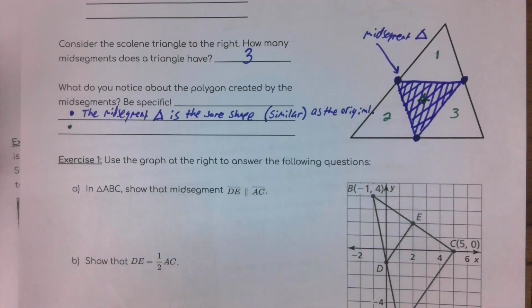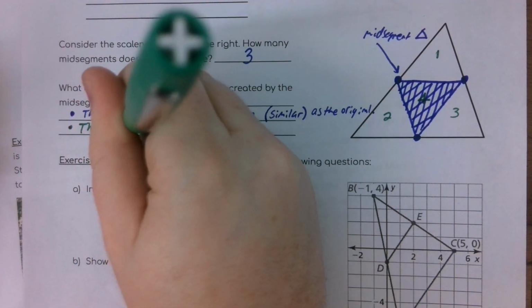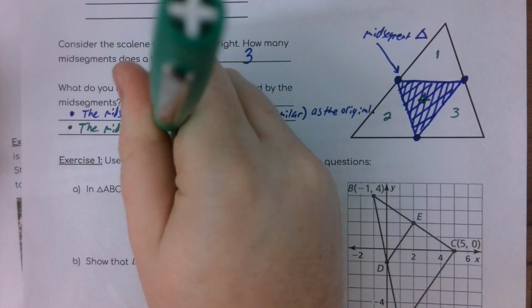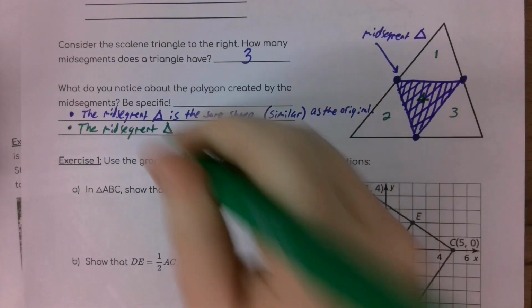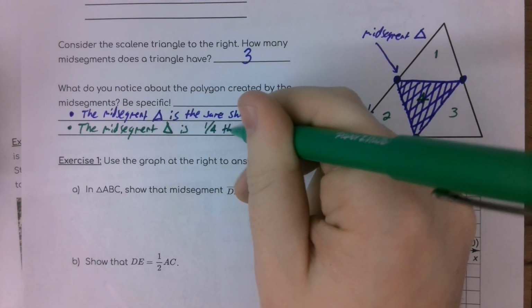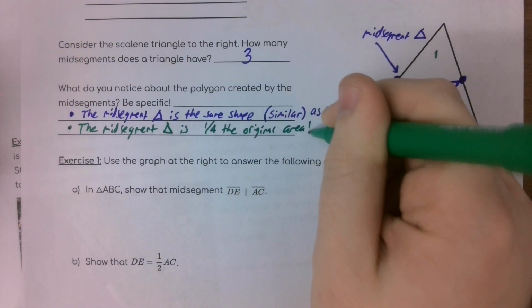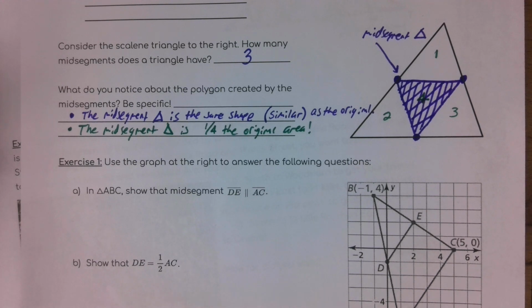If we split our big triangle into 4 equal pieces, that means that any one of those tiny triangles, I'll use the midsegment triangle as our example, is going to be 1/4 the original area. Kind of cool, right?